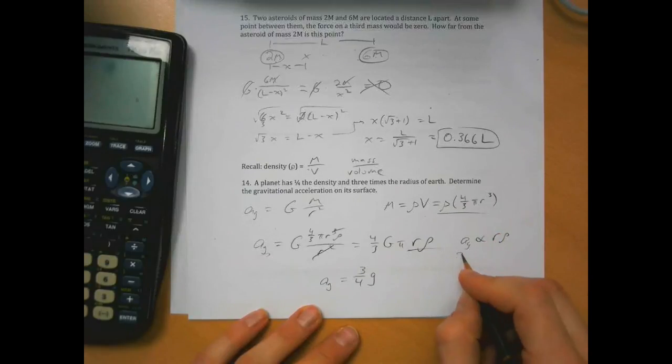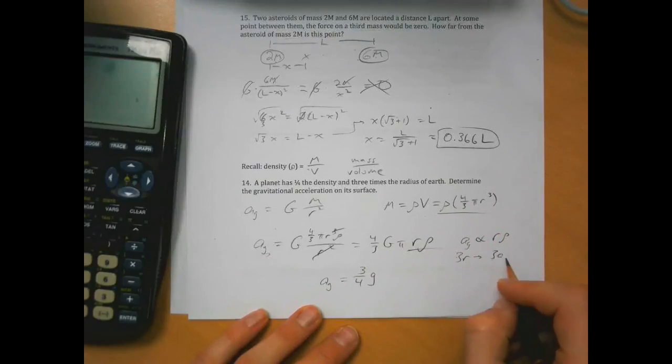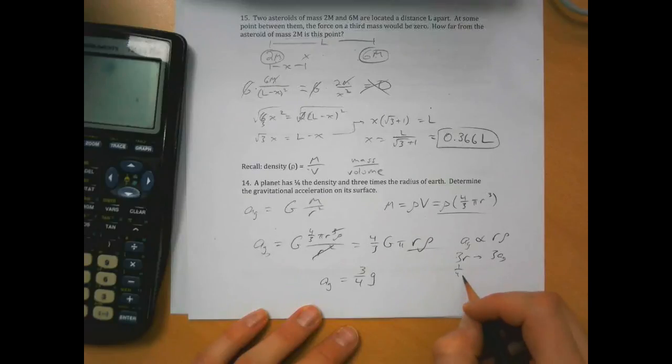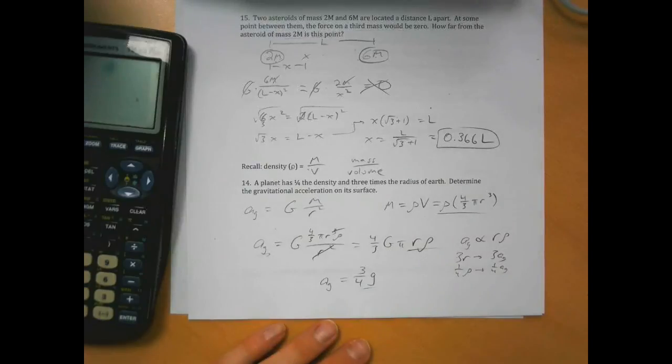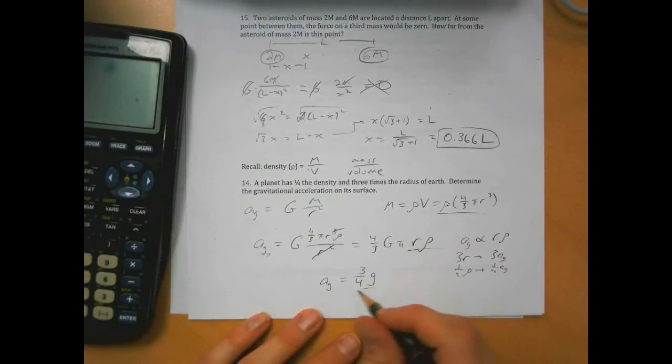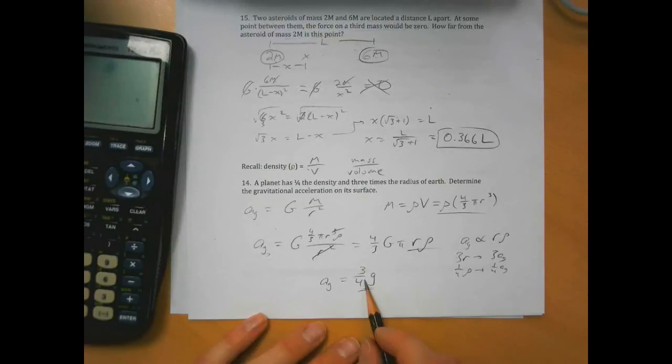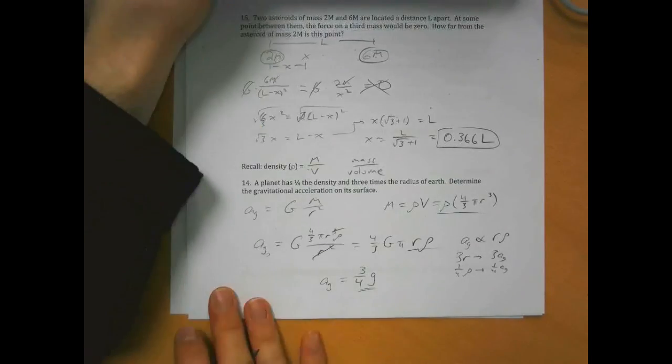So you go 3r, you get 3 times the gravitational acceleration, quarter the density, gives you 1/4 the gravitational acceleration. Together that gives you a factor of 3/4. Okay. And this would probably be a multiple choice question, so it might be this or it might be the decimal equivalent, 3/4 times 9.8. So yeah, know what density is and how to fiddle with that.